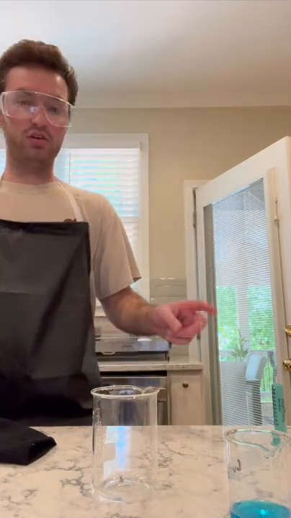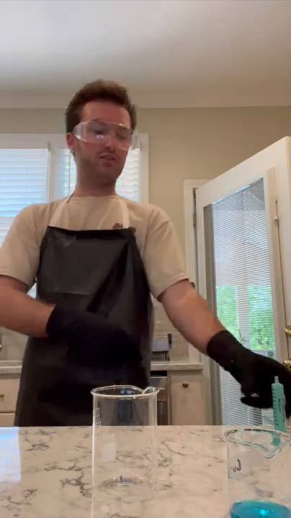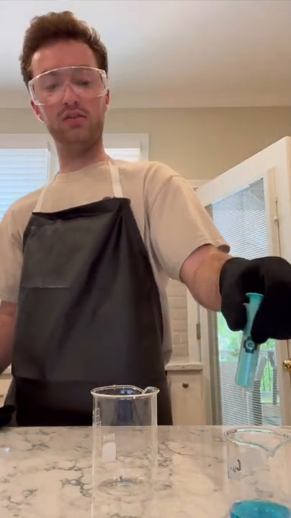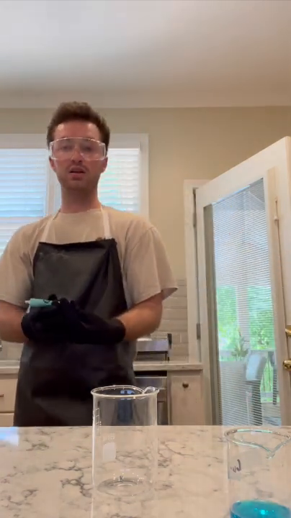And then what I'm going to do is get my other glove on. I'm going to use my syringe and get 20 milliliters of this copper chloride solution, and pour it in here. And we're going to watch as the reaction proceeds.